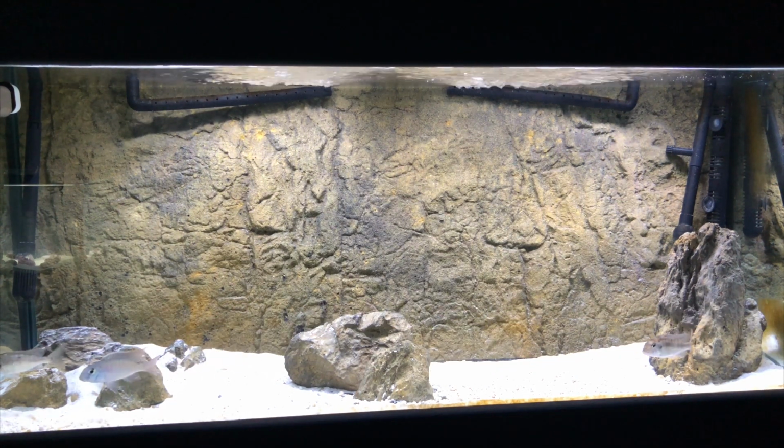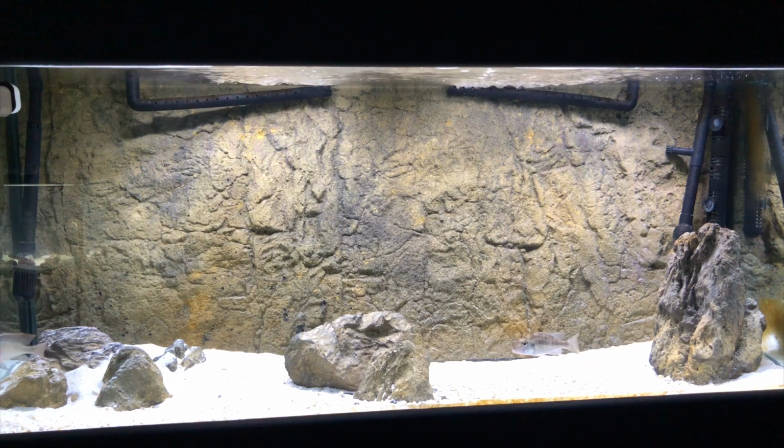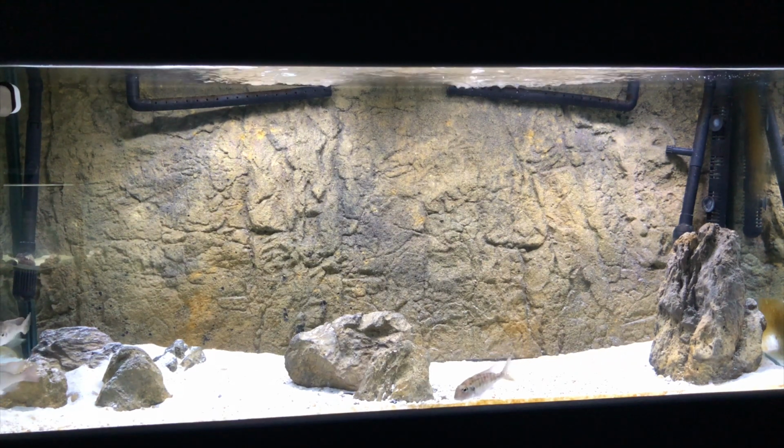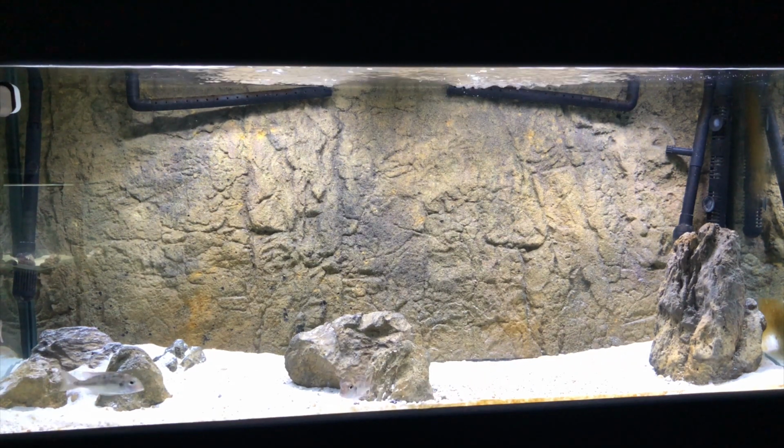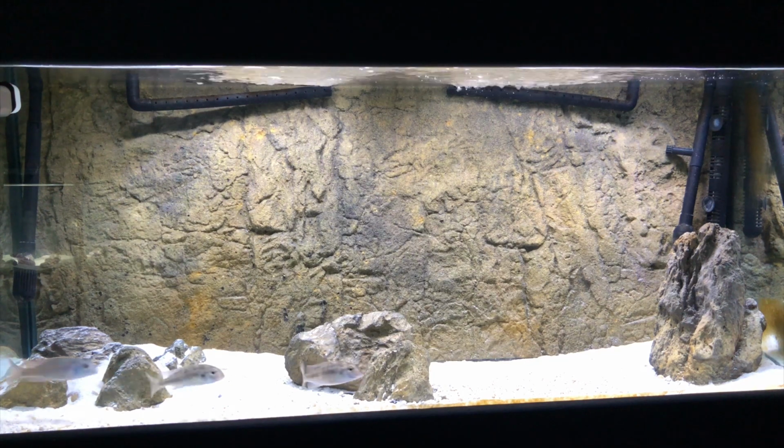So we need to figure out, how do we choose aquarium equipment for our fish tank? Do we want hang on the back? Do we want a canister filter? Do we want a sump? Are we providing enough oxygen in our tank?